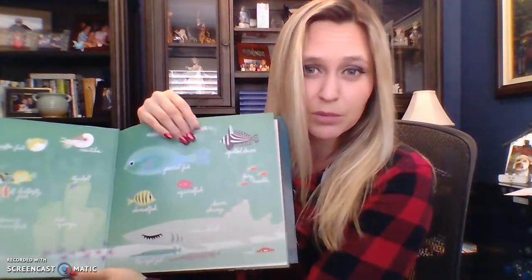Okay, so the opening pages have different types of fish, okay? And I'm going to have this book out, so if you guys ever want to come look at this book, you guys are more than welcome to. It's got some really good drawings in it, and you can learn the names of all different types of fish. Okay. Octopus Alone.